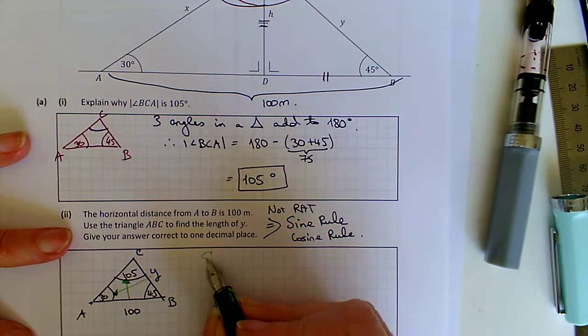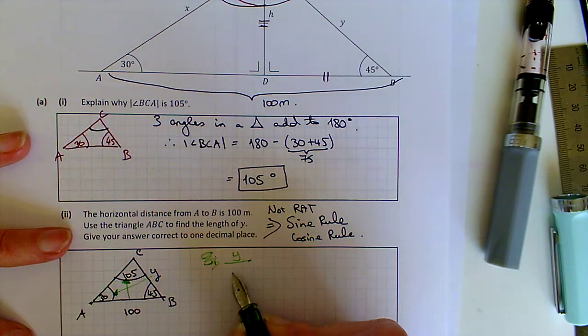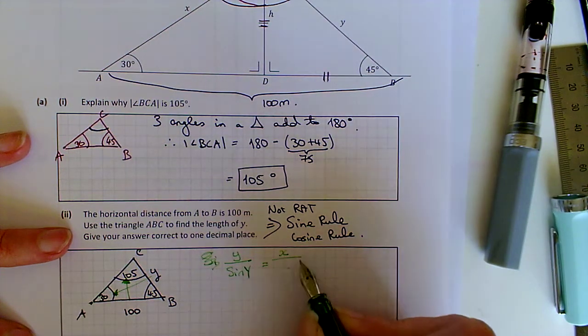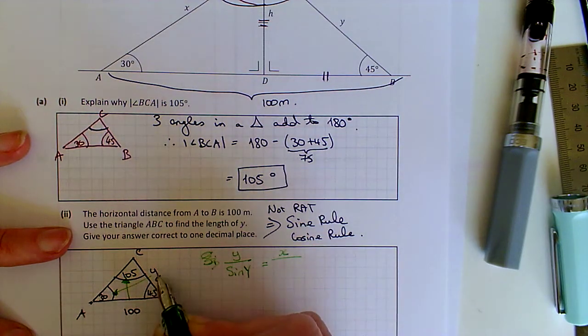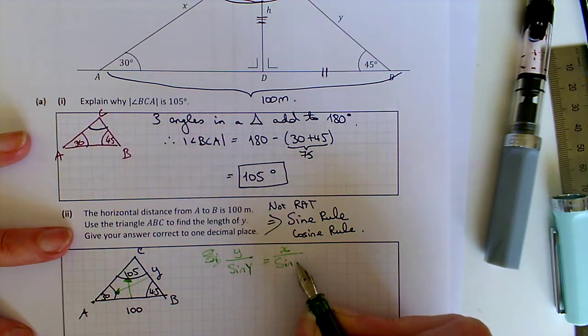So the sine rule tells me that the length of a side over the sine of the angle opposite it will be in proportion. Any length over the sine of the angle opposite is equal to another length over the sine of the angle opposite that.